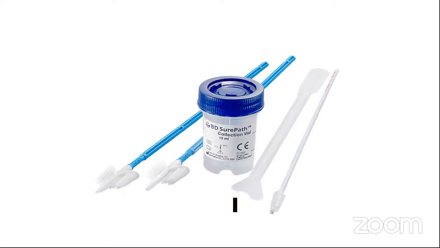Okay, so this is image based. What is this, and what is this? First tell me what is this picture? That's the Ayre's spatula. The Ayre's spatula helps you take the smear from the ectocervix in a pap smear.